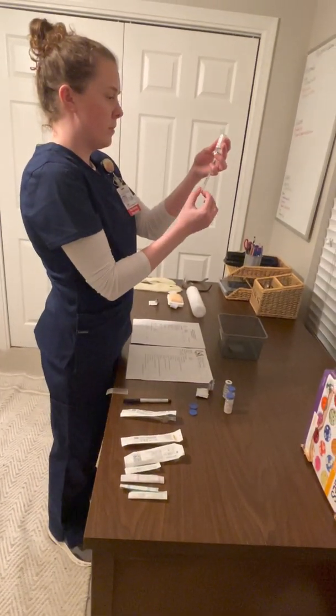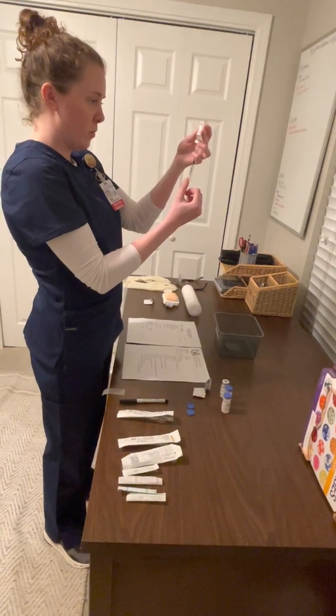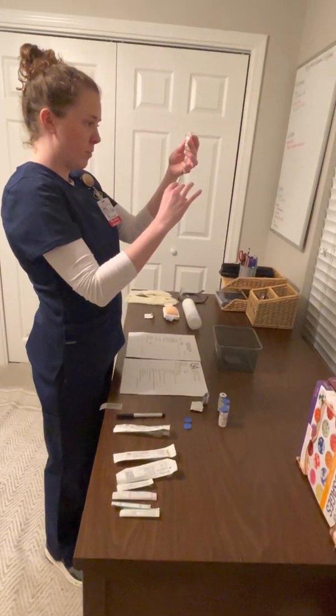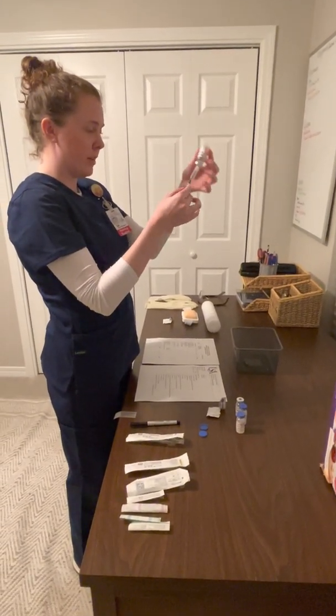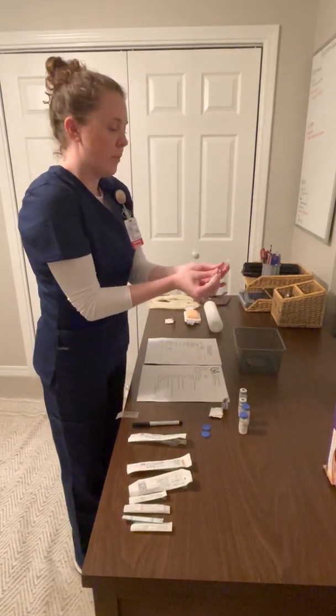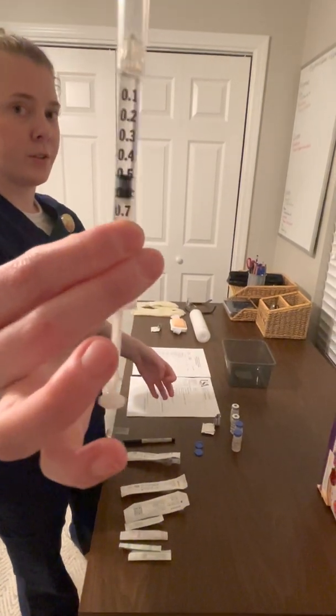Then I would pull 0.5 milliliters of heparin. I will pull more than 0.5 milliliters just to expel any air bubbles that I have, and then I will correct the dose back to 0.5 milliliters. I'll pull up on the safety and show you that I have 0.5 milliliters of heparin.